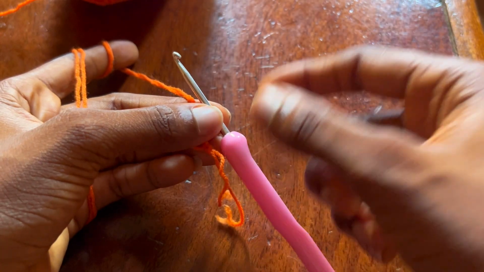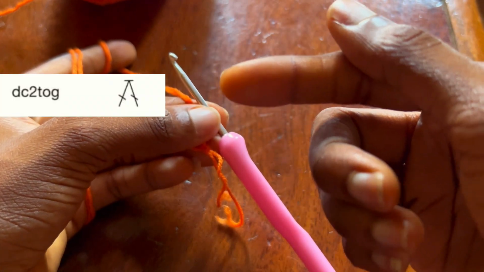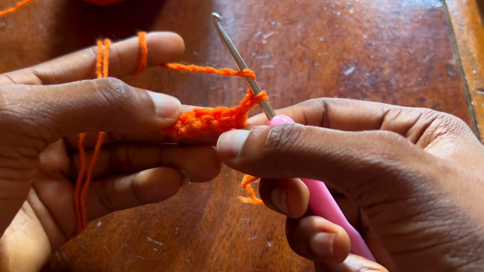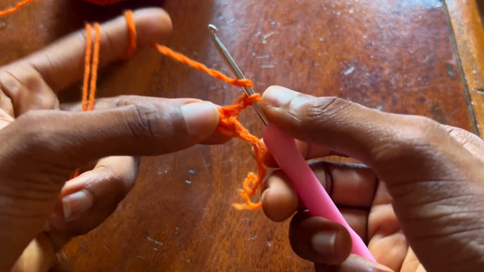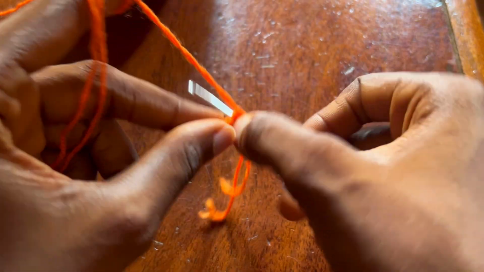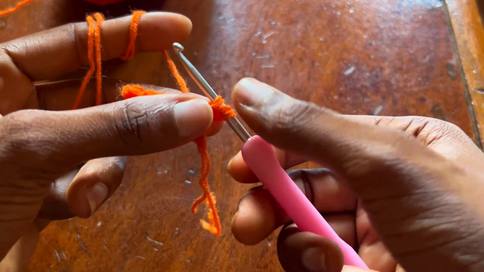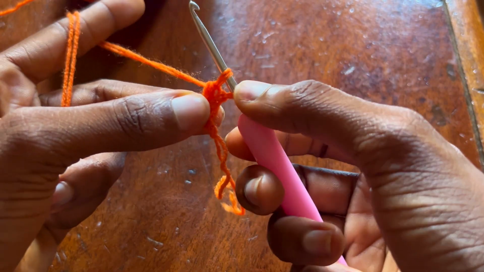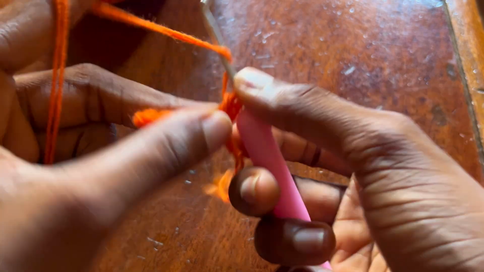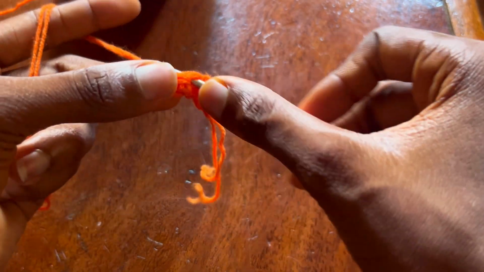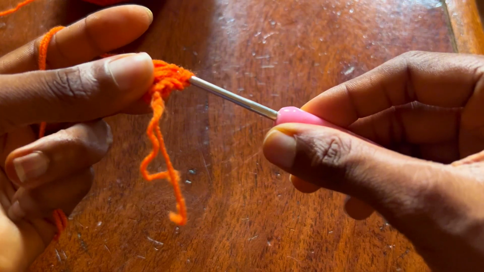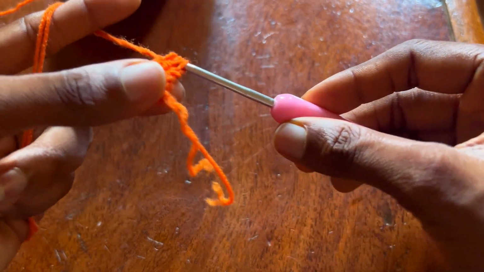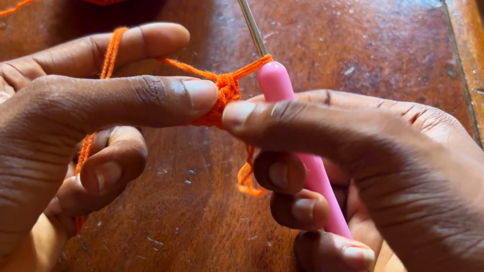So similar to what we did before, this abbreviation and this symbol means double crochet 2 together. So it's very similar to the double crochet and single crochet 2 together. So we'll start our double crochet, insert our hook, yarn over, pull through, and we will not complete that double crochet. Don't yarn over the last 2 loops. So yarn over again, start your double crochet once again, yarn over, pull through 2, and then you have 3 loops on your hook, then you pull through all. That is how you make double crochet 2 together.